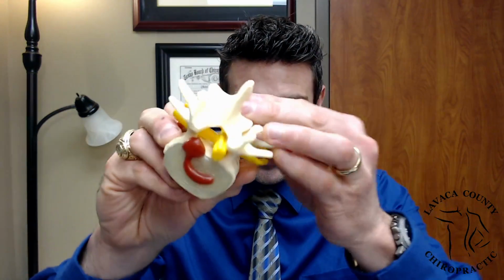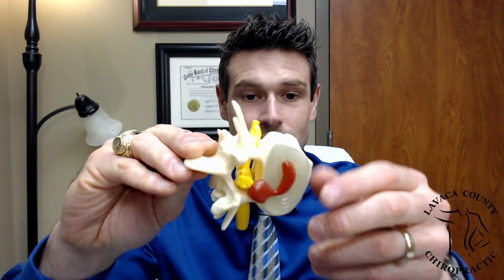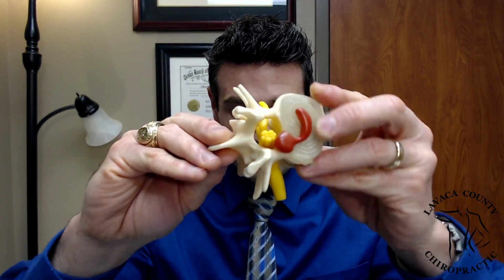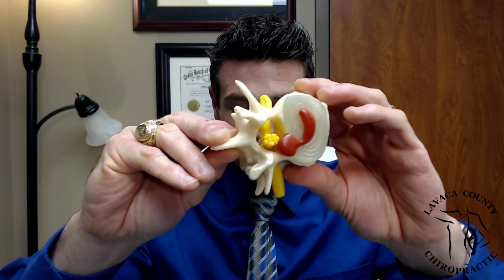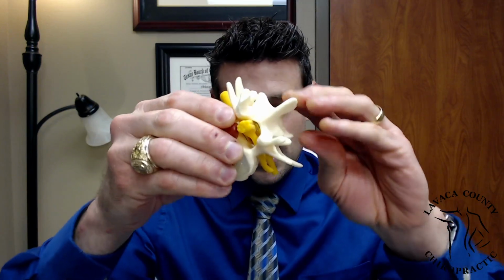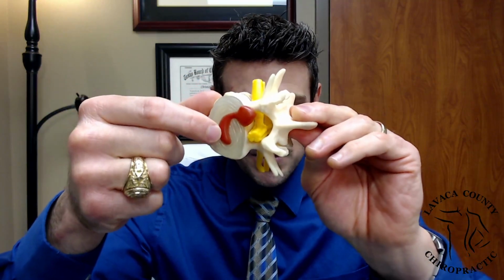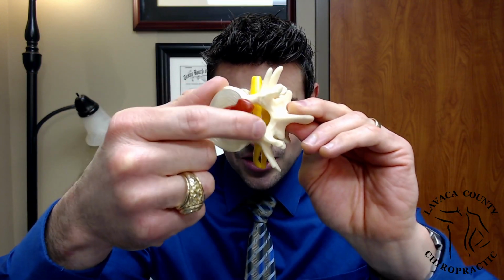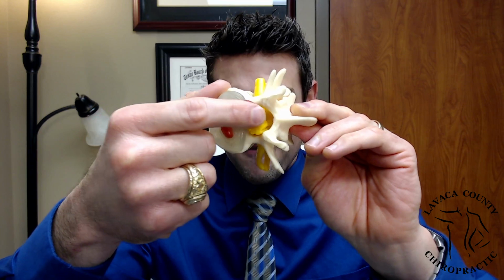Now a herniation looks like this. So it's the same kind of orientation. Here is then the herniation. The herniation happens when the nucleus now has actually torn through these fibers.